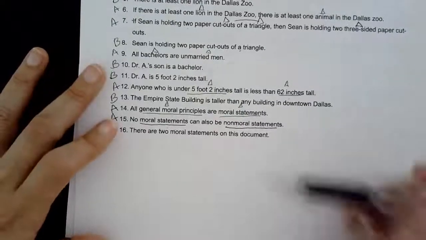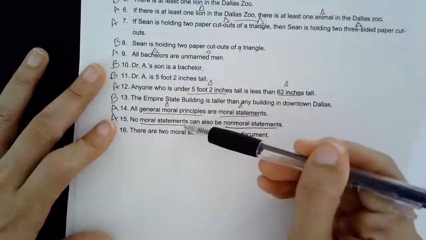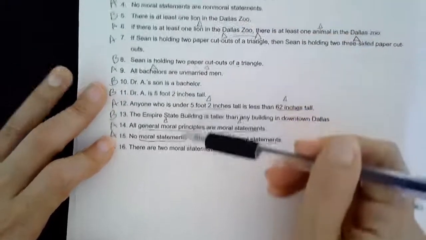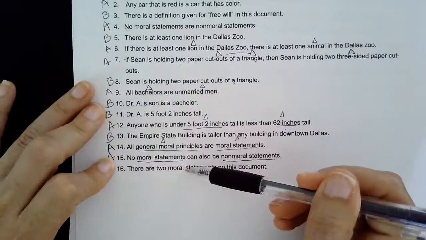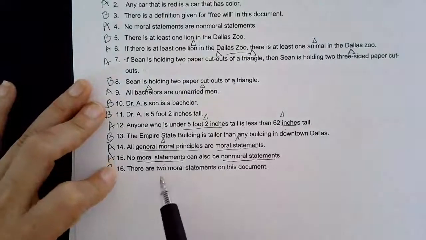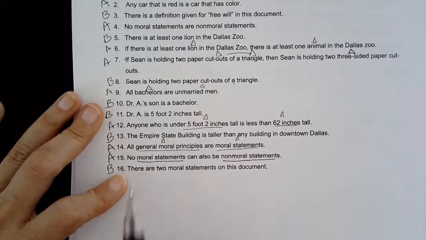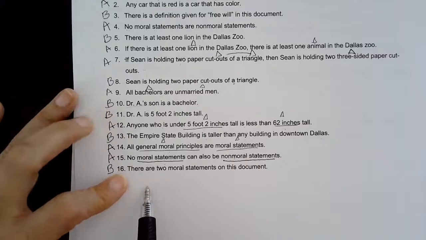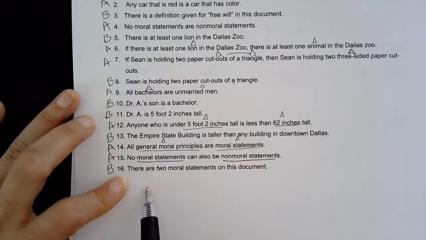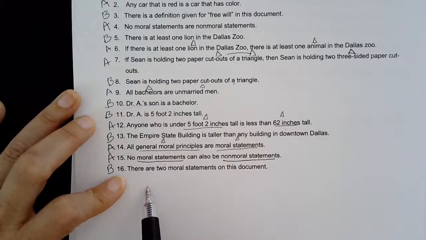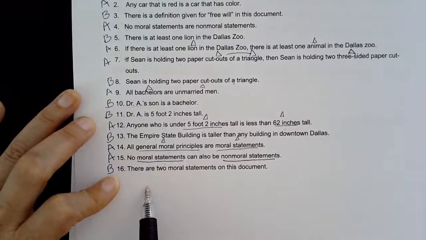So notice that at no time were we concerned with whether or not any of these statements were actually true or false. That was not the point of this. We're not saying this statement 16 is true or false. We're saying, how do we know that statement 16 is true or false? Can we know a priori, or can we know only a posteriori?